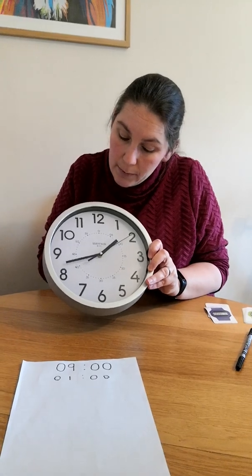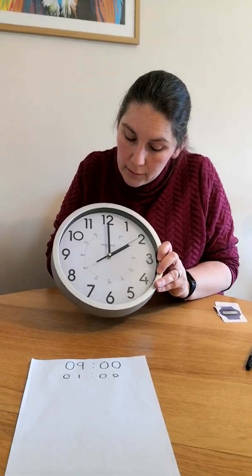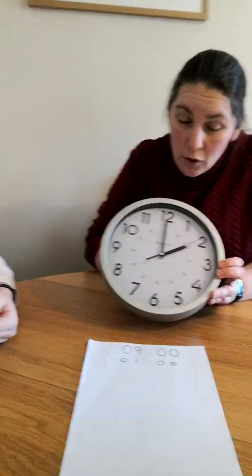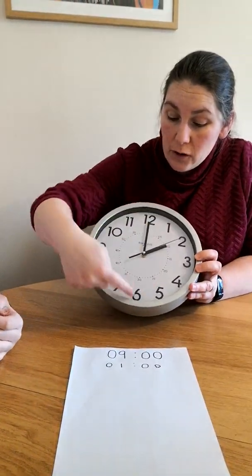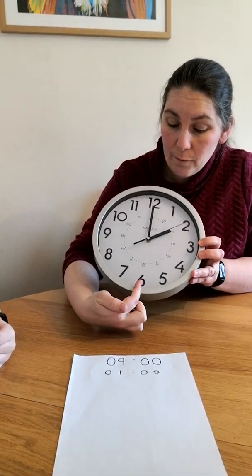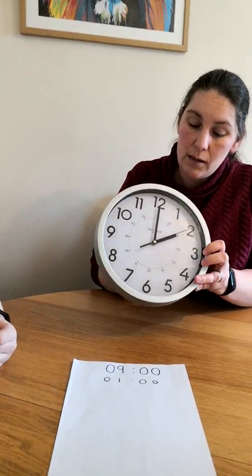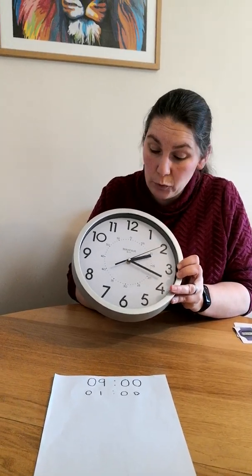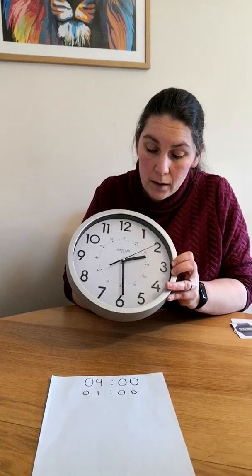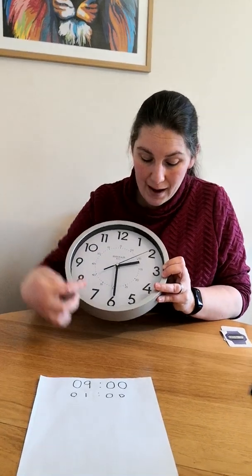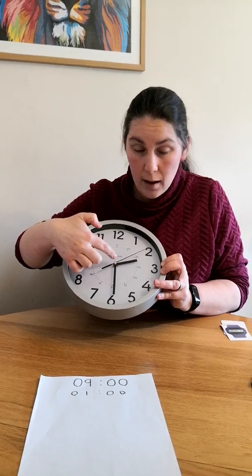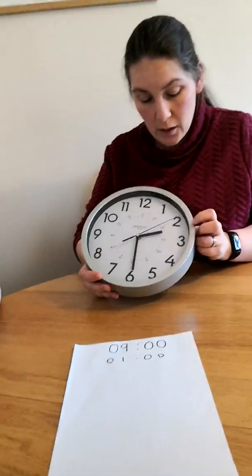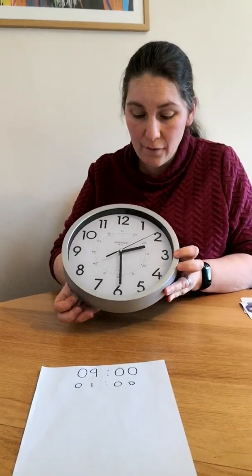Let's keep moving it on and see what happens. So now it is 2 o'clock. If we move it on another halfway round, we're going to stop the big hand at half past. That's 6. But again, the little hand keeps moving, but it moves much more slowly. So now it is half past 2. The little hand has moved halfway between the 2 and 3. So it's past 2, half past 2.